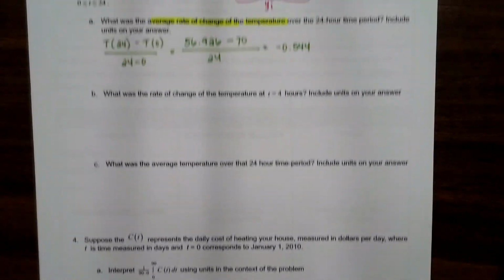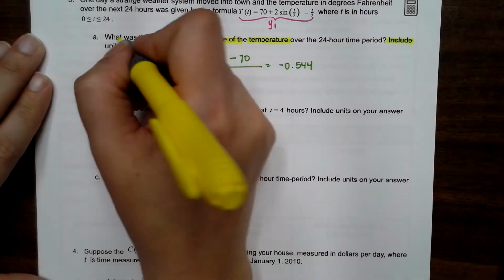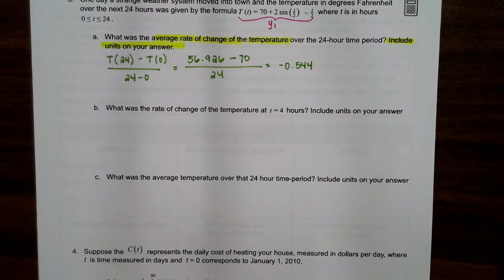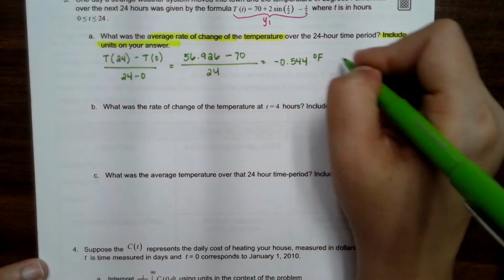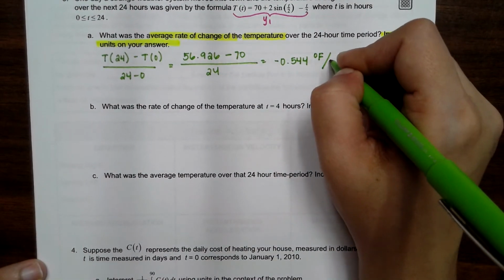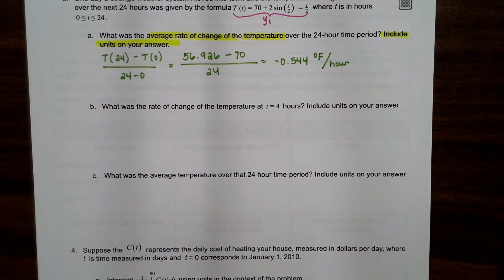Now it does say specifically in these instructions, include units on your answer. My units for a rate are going to be change in y over change in x. Since I'm measuring degrees Fahrenheit per hour, my units would be degrees Fahrenheit per hour.